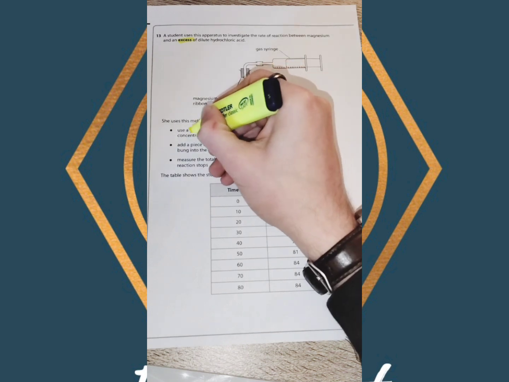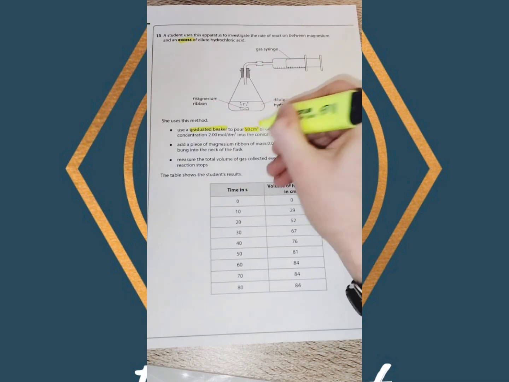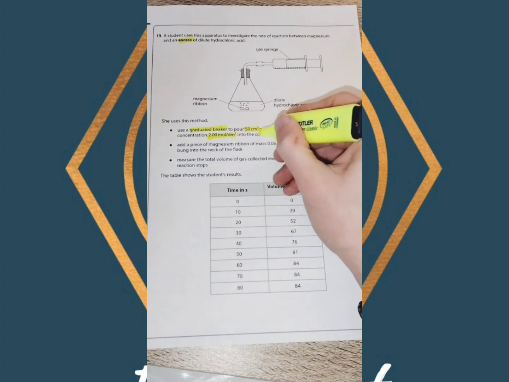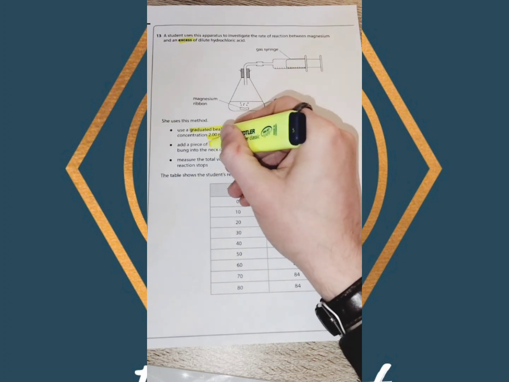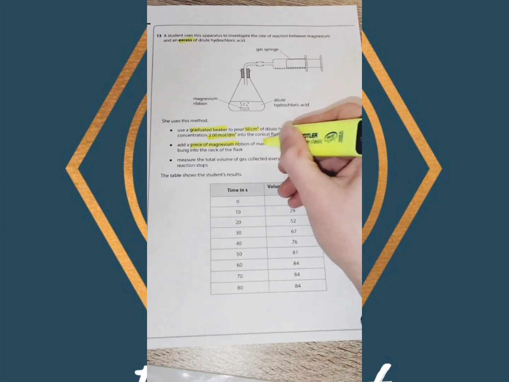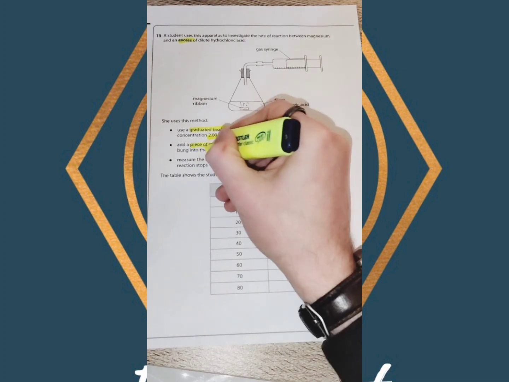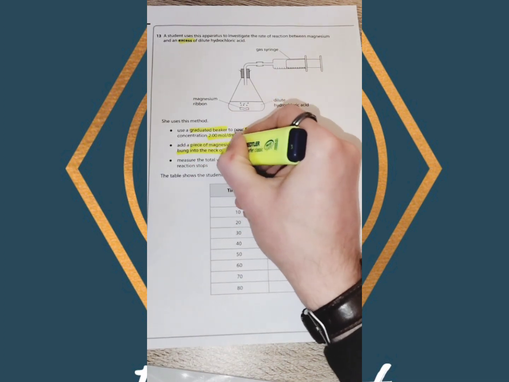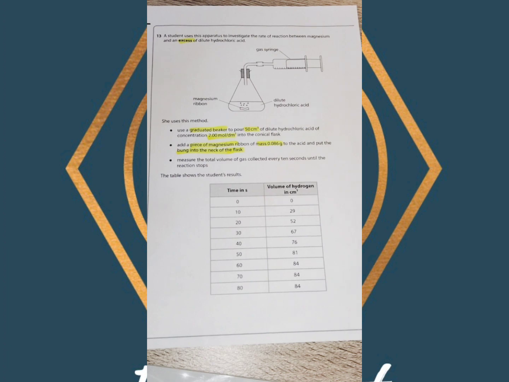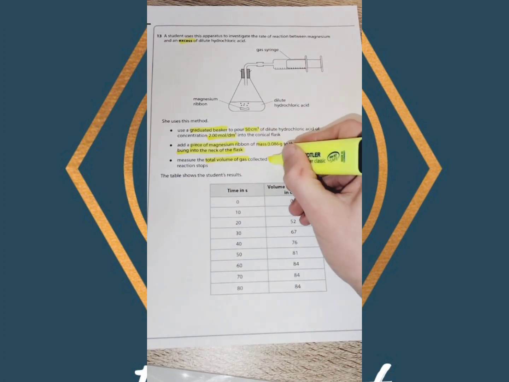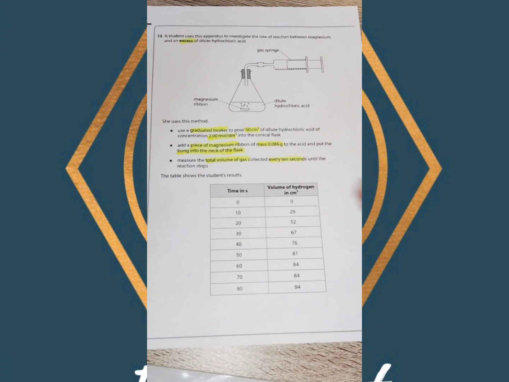A graduated beaker is used to pour 50 centimeters cubed of the acid of concentration 2 moles per liter into a conical flask. A piece of magnesium ribbon of exact mass 0.086 grams is added to the acid, and then they put a bung into the neck of the flask at that point. I'll come back to that point later on as well. Measure the total volume of gas collected every 10 seconds until the reaction stops. And that's where they've recorded their data here.